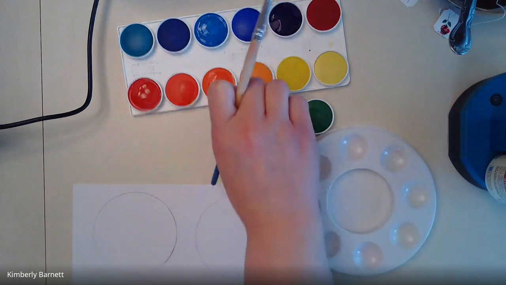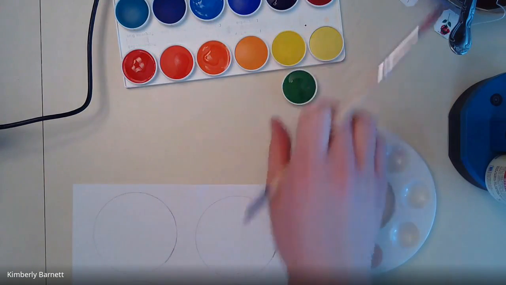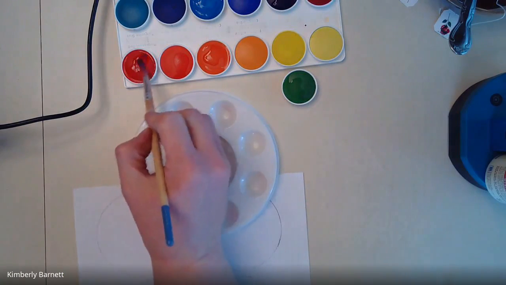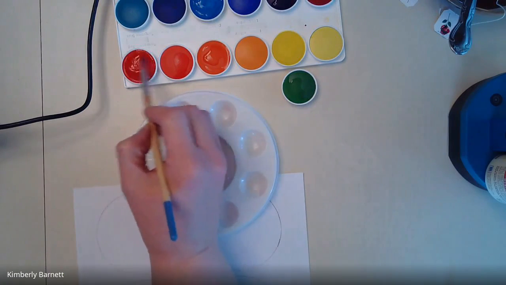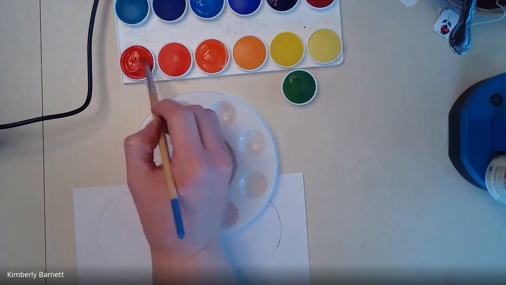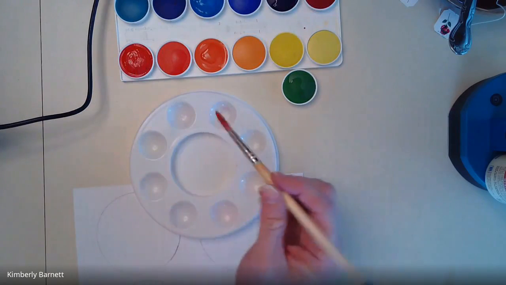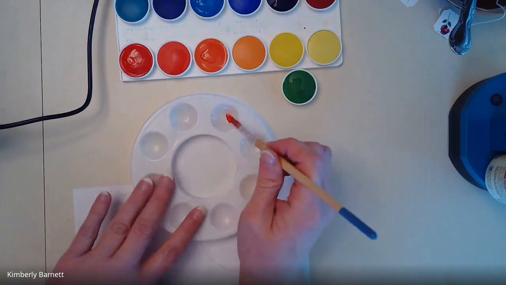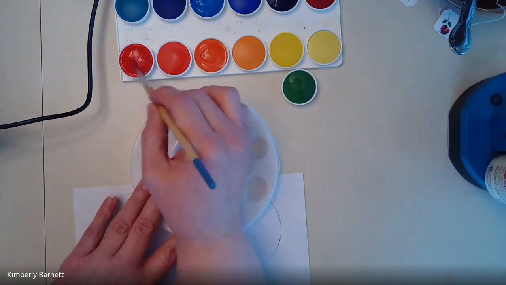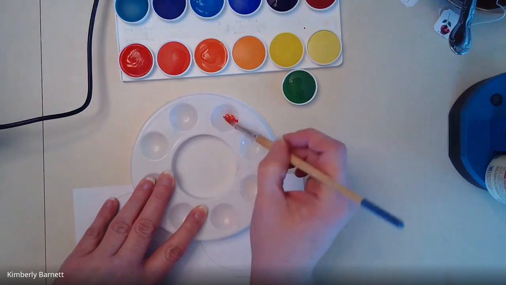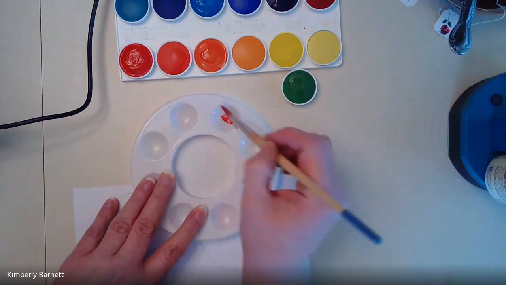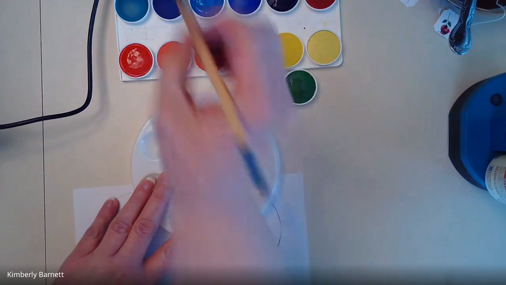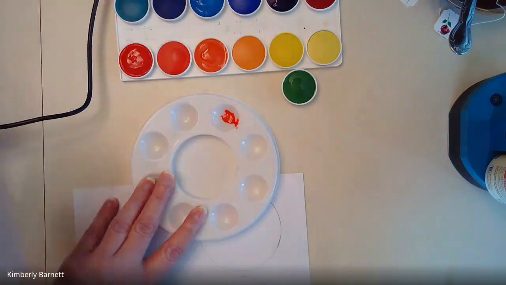And I'm going to choose one of these complementary sets. So I'm going to do red and green first. I'm going to pick up some red paint. Like we did making the color wheel, scrape some of that paint off into my palette. Get a little more water here.